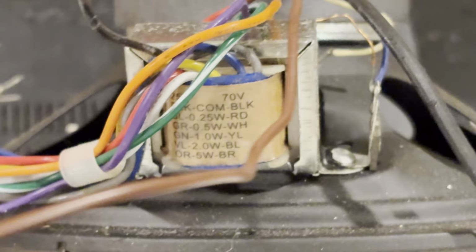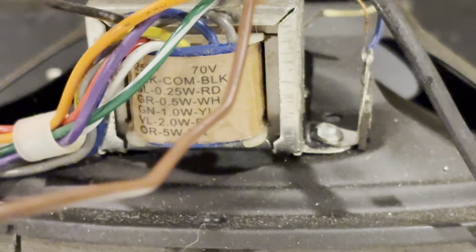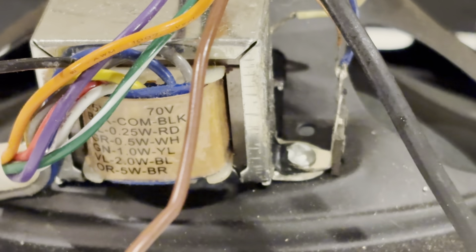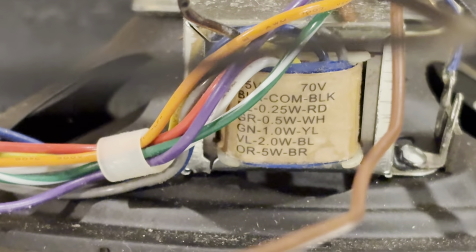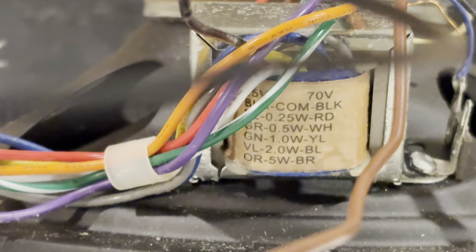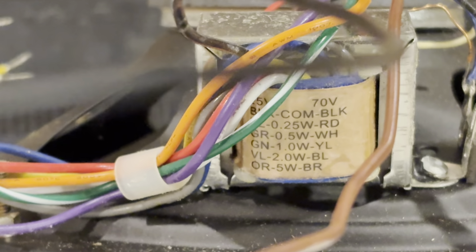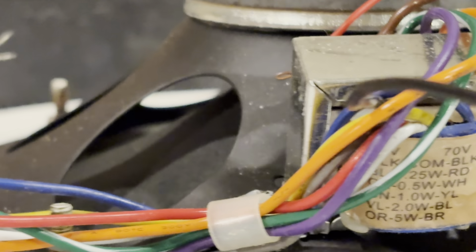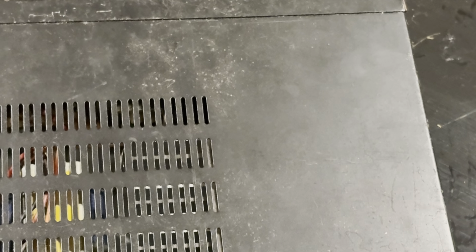There's taps per wire. So if you wanted, say, 2.5 watts, you would take the red wire with the common, and then the green is basically 1.0 watts for the 25 volt side, but this is not compatible with 25 volt output.